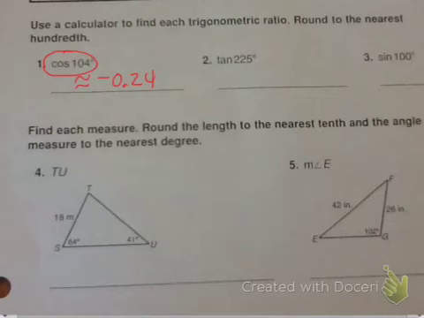Number 4, I want you to first recognize what we're given in the problem. If I want TU, and I have an uppercase S over here, then let's start by labeling that little s. You can always use a cursive or whatever. It doesn't matter. Just make sure you use a lowercase. If I need to find S, and I'm given what we call side and two angles, then you're going to use the law of sines.